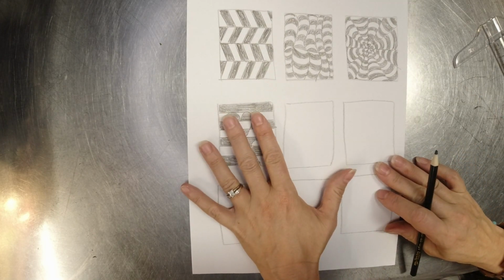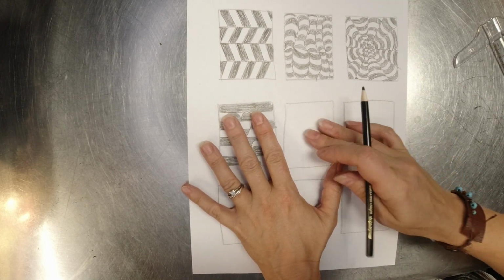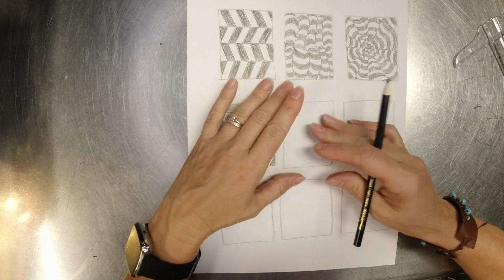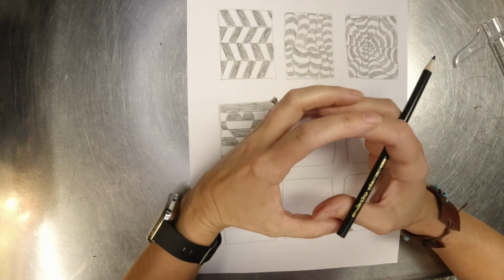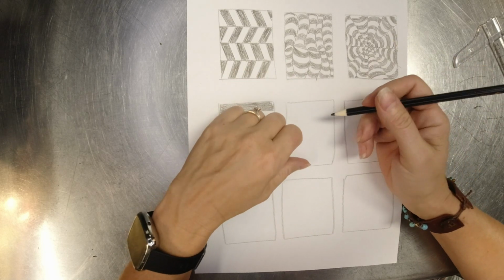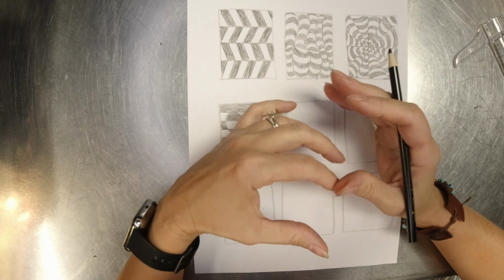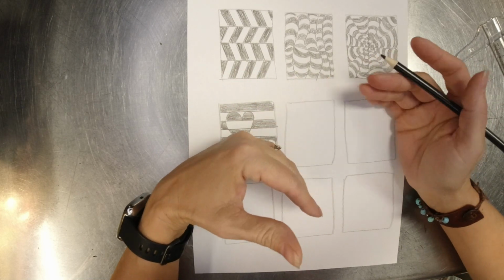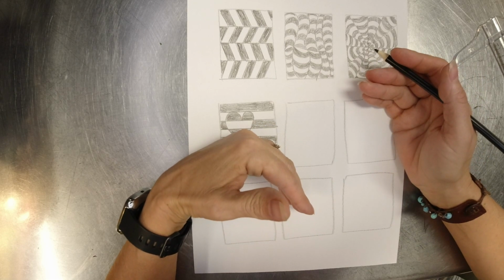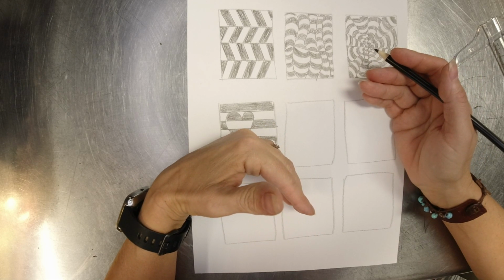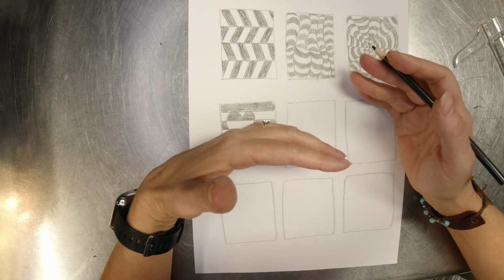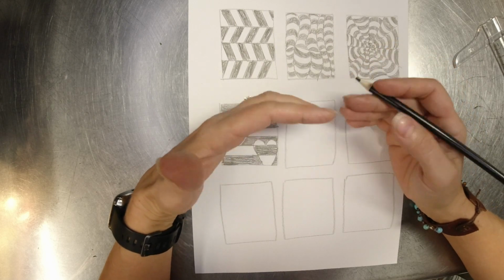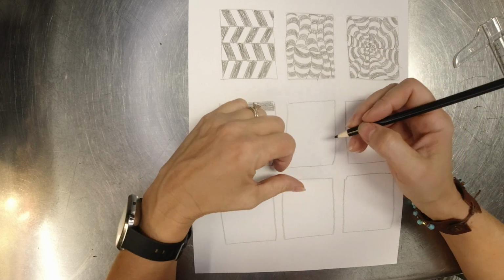Alright, next square. We're going to give the illusion that we are being sucked into this vortex in the center. So you do this by the thickness and thinness of your line. A few weeks ago when we talked about the calligraphy style line, where it's thinner in some parts and thicker in other spots, that is important here.